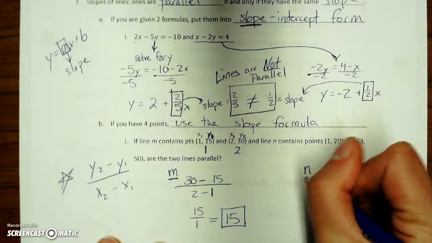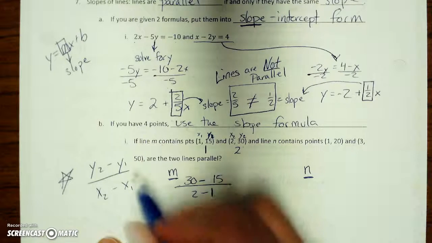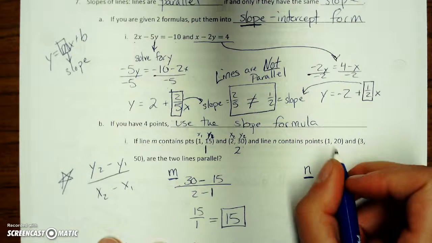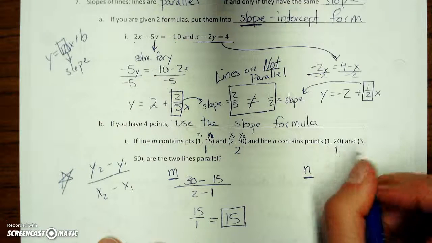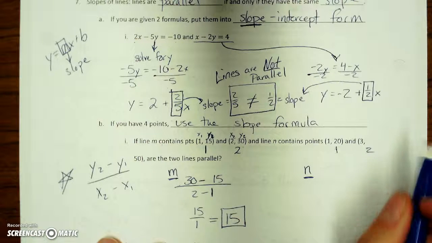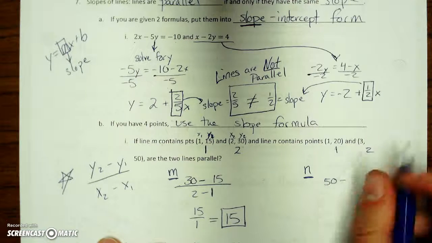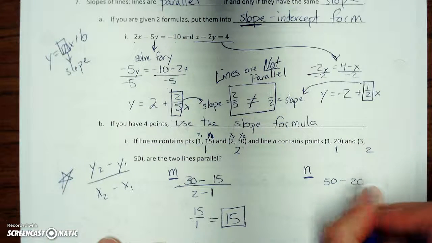Now I look at slope of N. So N has the points (1, 20) and (3, 50). Again, either one could be my point 1 and point 2. I'm going to get the same answer. So I'm just going to go in order again. So my y2 is 50, and I'm going to subtract from it y1, which is 20.